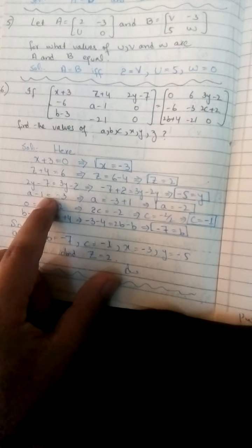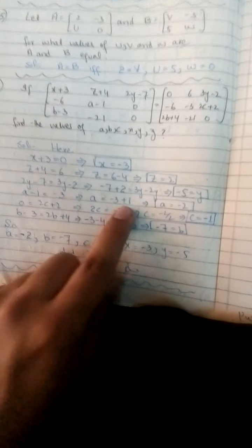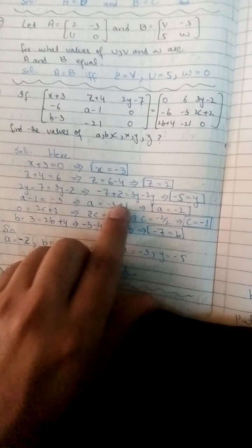a minus 1 is equal to minus 3. So we will shift this negative 1, it becomes positive 1. And minus 3 plus 1 is negative 2.